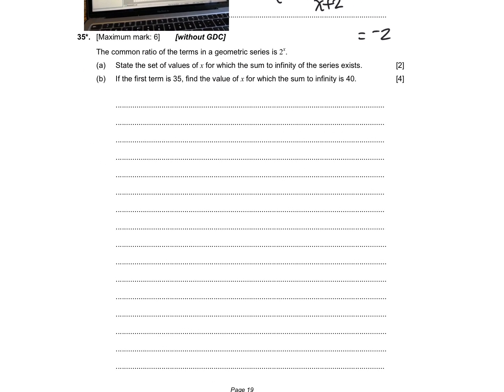All right, so for number 35, the common ratio of the terms in a geometric series is 2 to the x. So r is 2 to the x. State the set of values of x for which the sum to infinity of the series exists. So for a geometric series, sum to infinity to exist, we have that the absolute value of r has to be less than 1, which means r is in between negative 1 and 1, but r is not equal to 0.